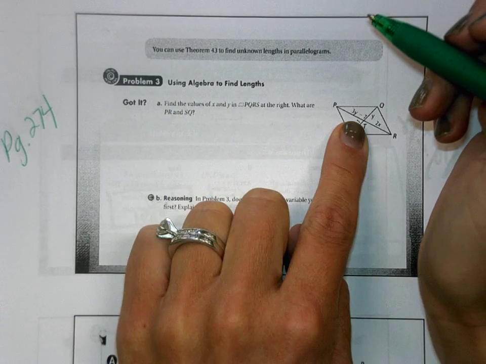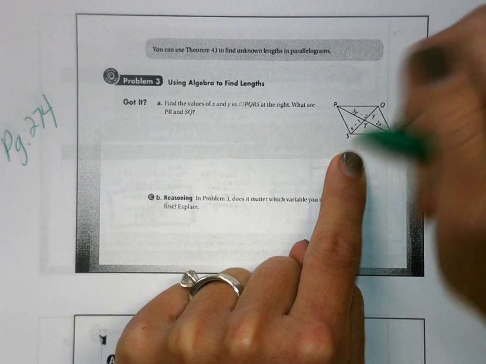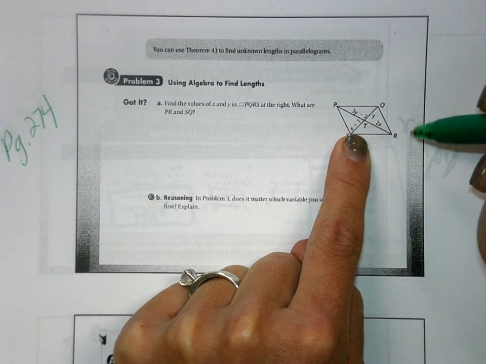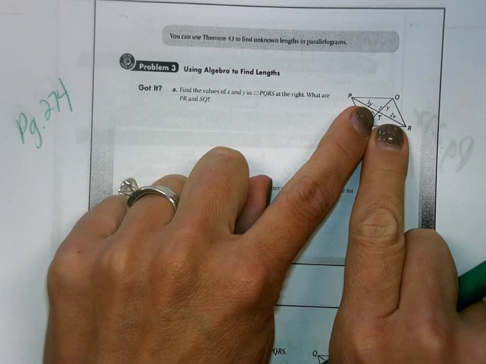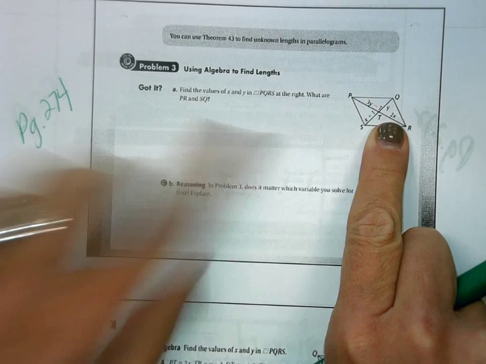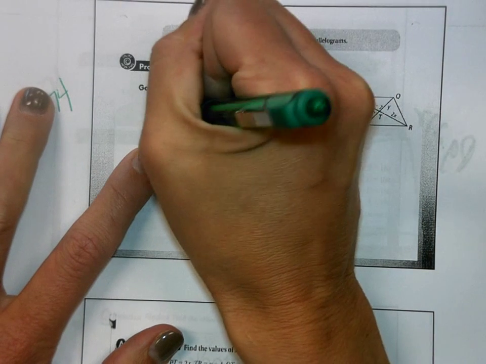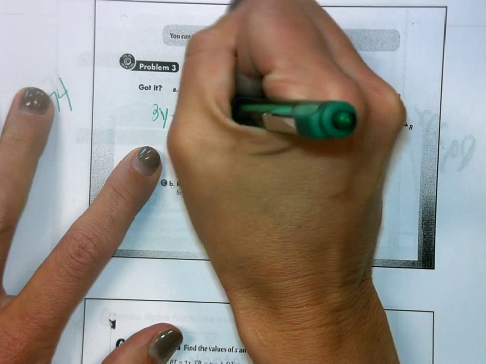What did we learn about the diagonals? The diagonals do what? They bisect. So that means that these two sides can be set equal to each other. So I would write this as 3y minus 7 equals 2x.